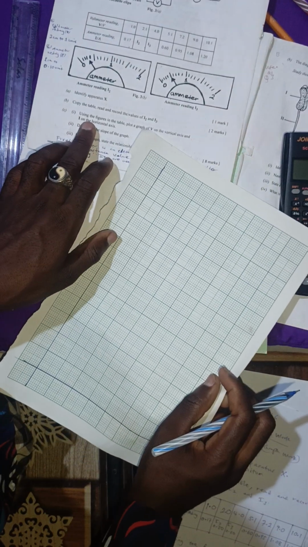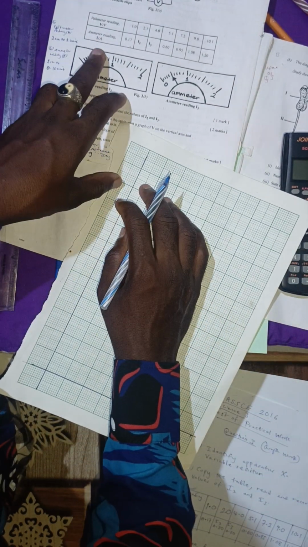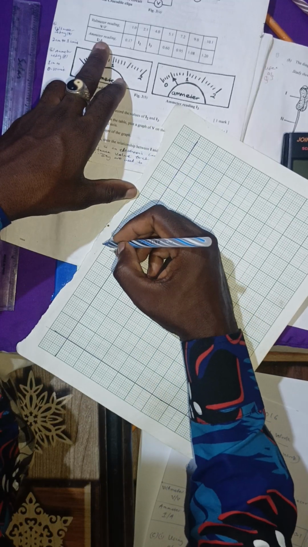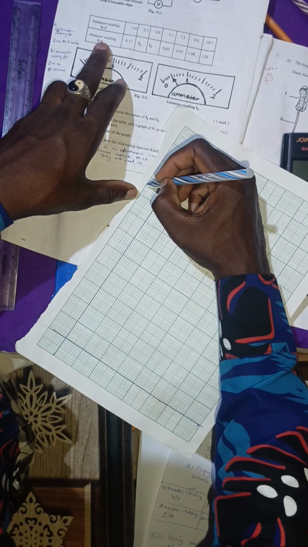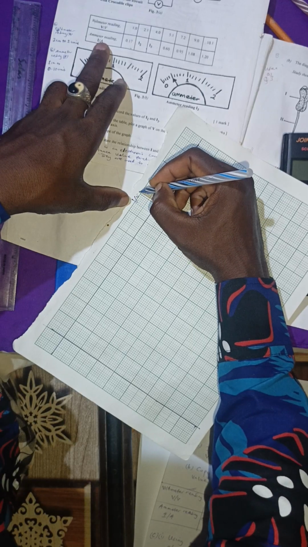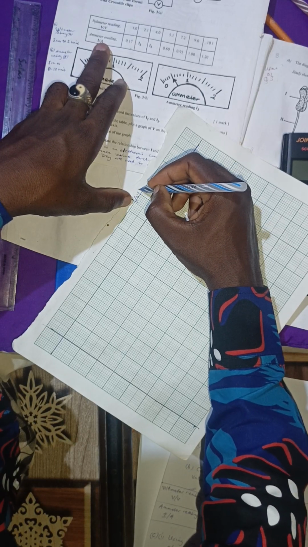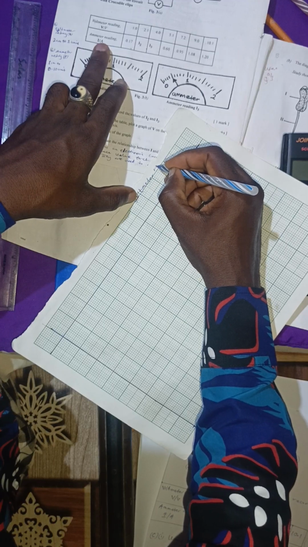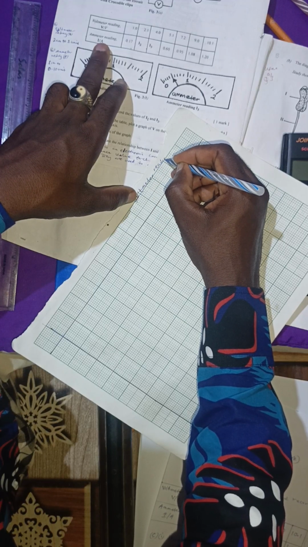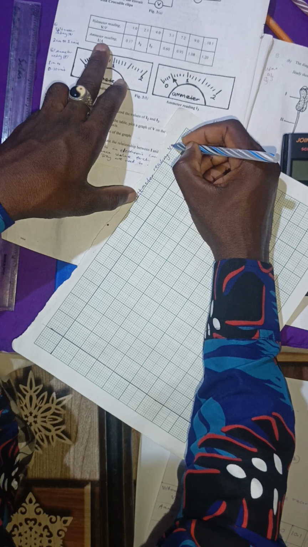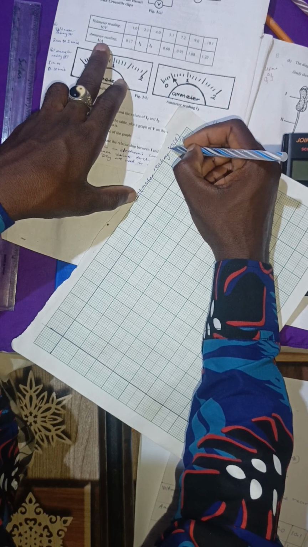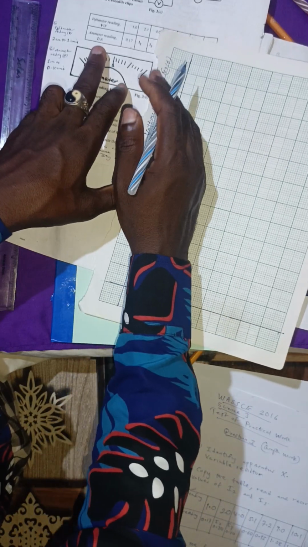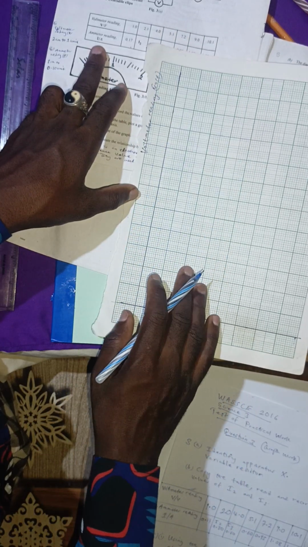That is, on the vertical axis we have the voltmeter reading, and the unit is volt. In volt, make sure you leave a space so that the figures can fit here.